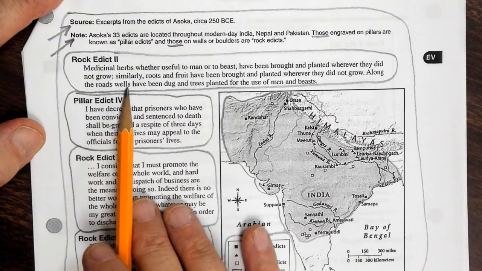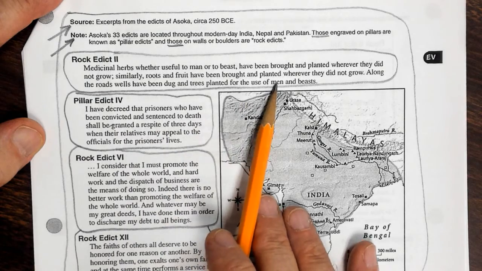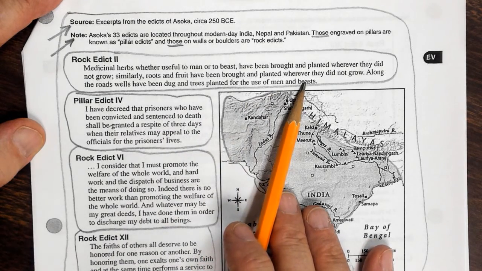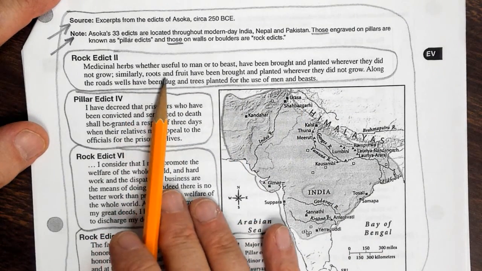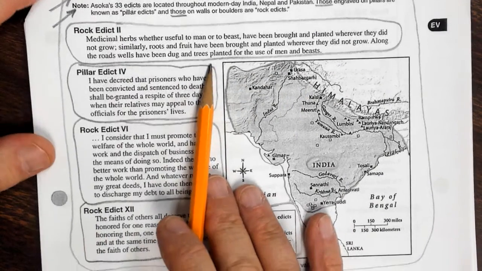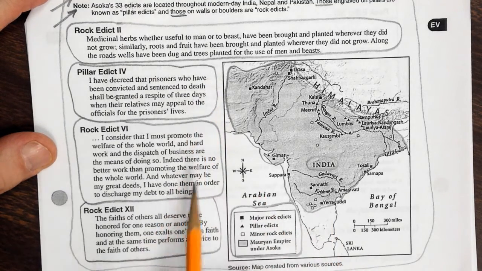Along the roads, wells have been dug and trees planted for the use of men and beasts. So he's had this stuff planted where it didn't grow already so that people could use it. Wonder why he did that. You have to ask yourself, why did he do that?